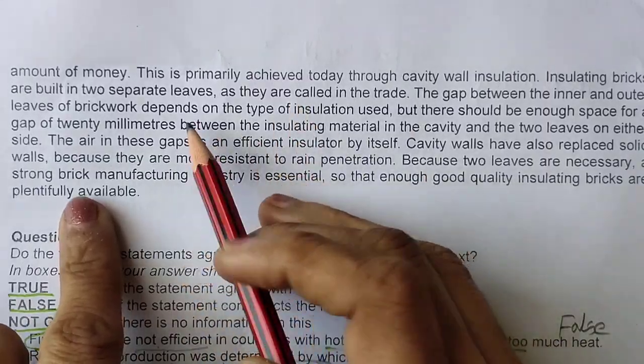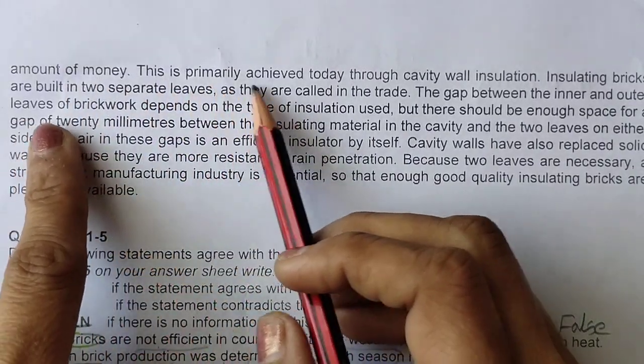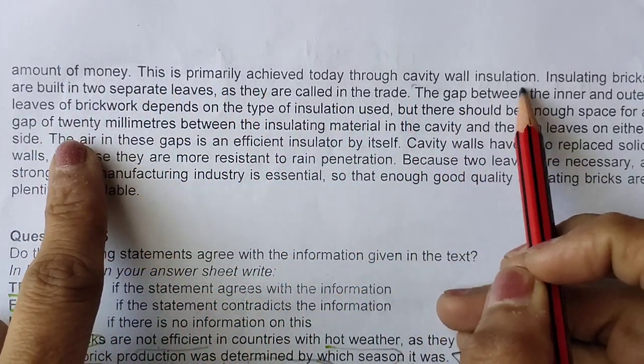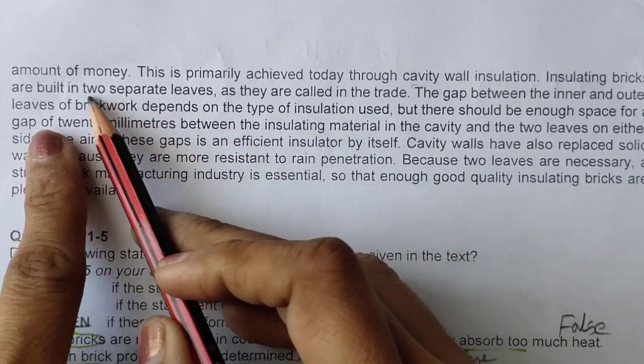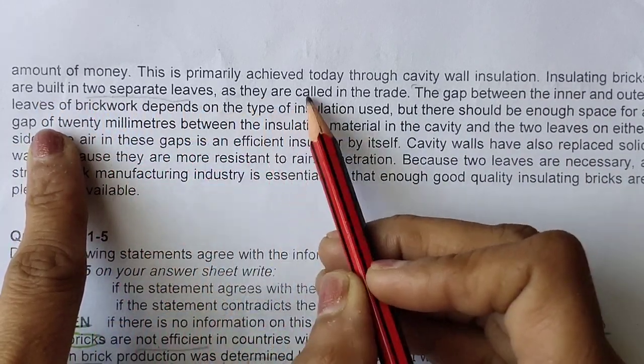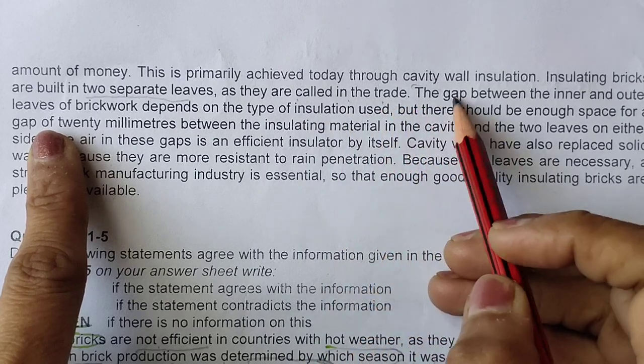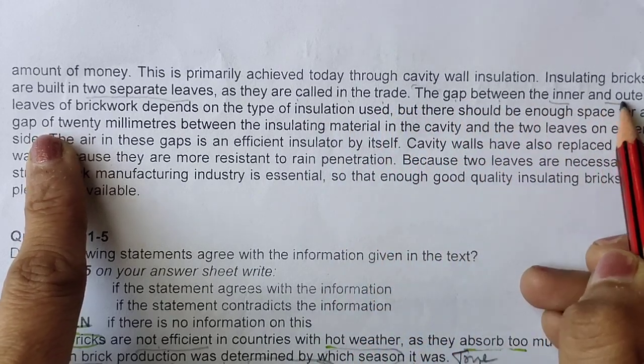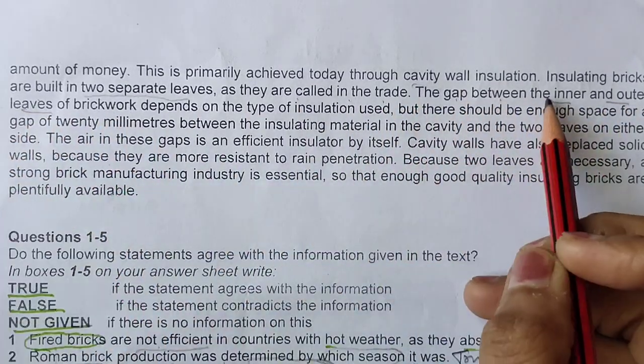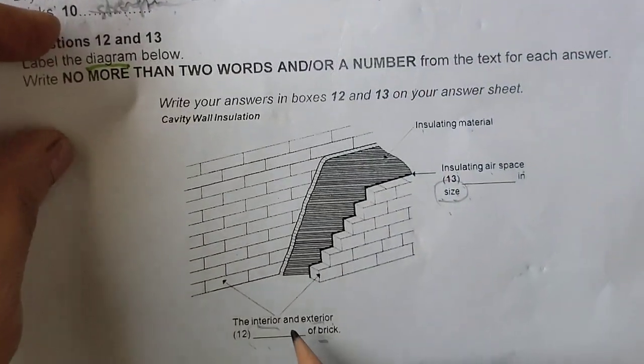So on next page you can see, okay, cavity insulation. Insulating bricks are built in two separate leaves, as they are called in the trade. The gap between the inner and outer leaves, okay, inner and outer means, yes, they were talking about interior and exterior.